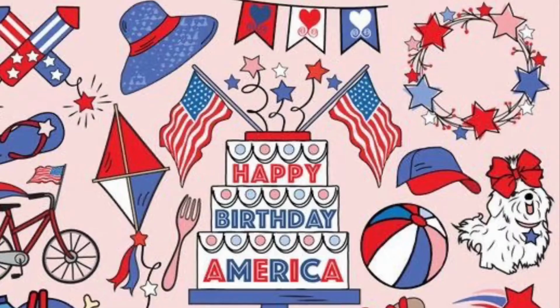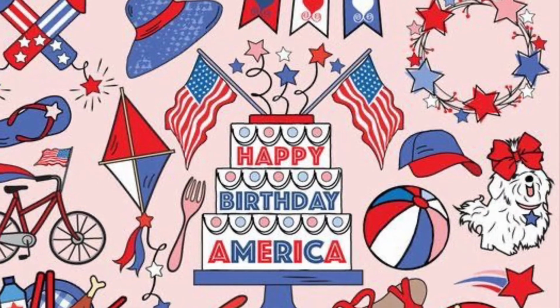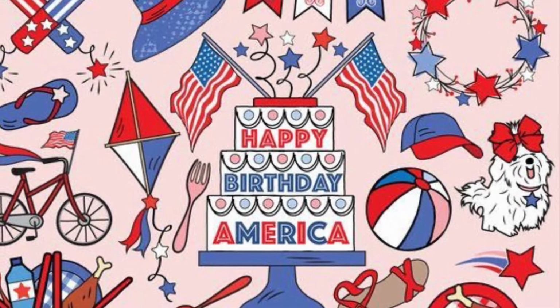Some fun facts about the Declaration of Independence: it was signed on July 4th, 1776, and many of you know July 4th as a holiday for America, as it's in the summer. It's a great time to hang out and celebrate our country. The holiday is based on what happened during that time.